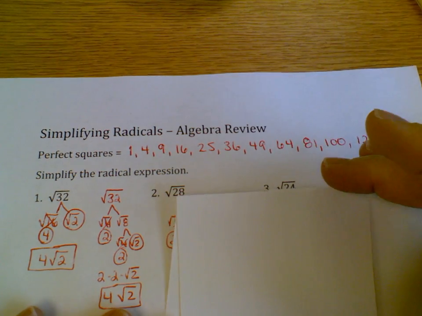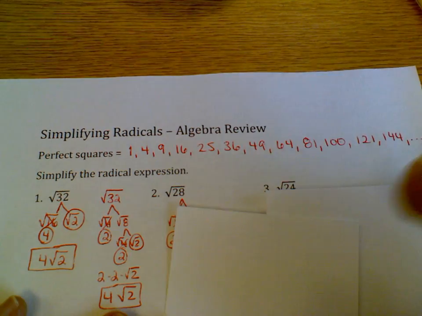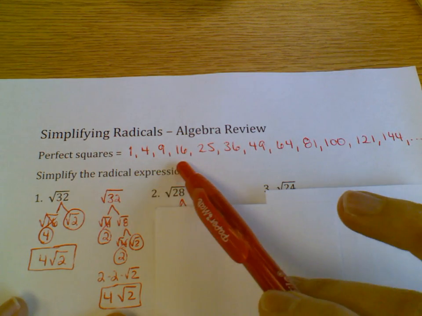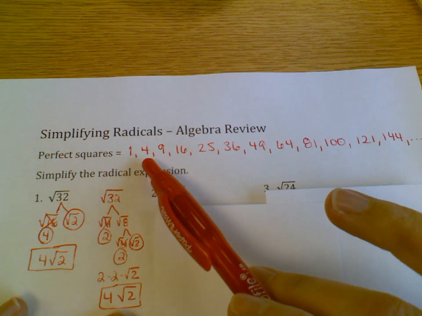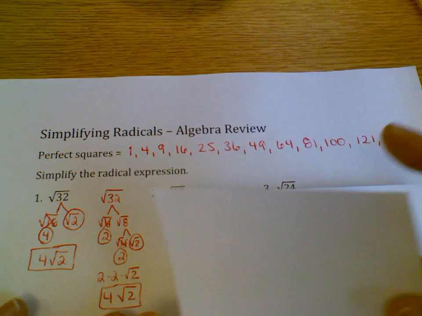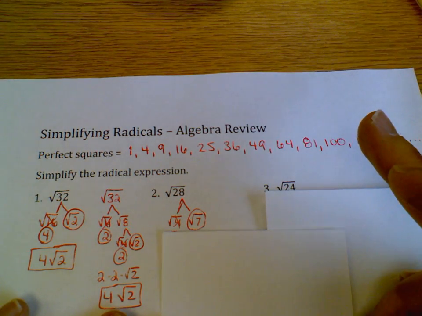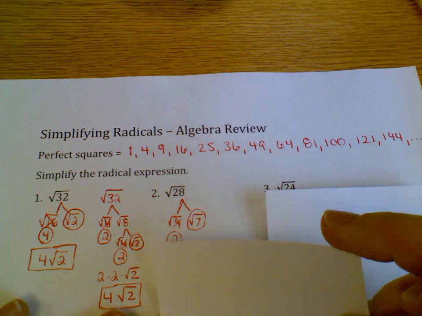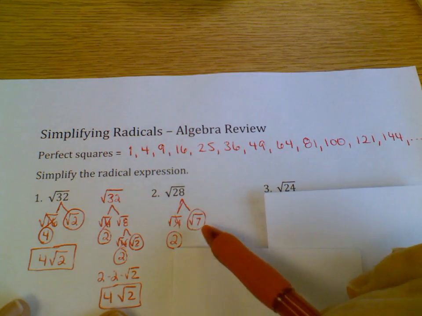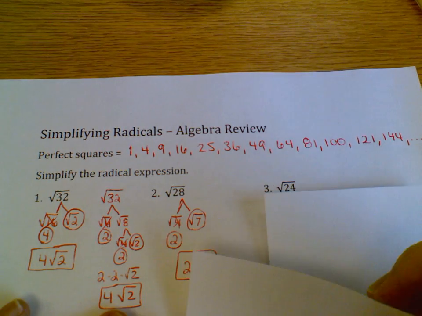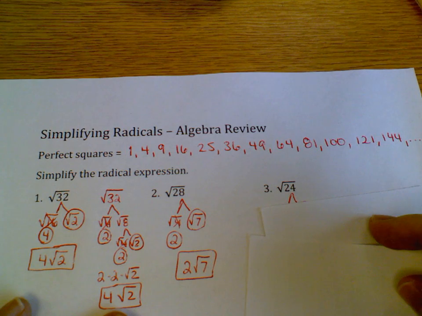Okay, let's go through one more together to make sure you get the hang of it. So we have the square root of 28. I'm looking for the biggest perfect square that would go into 28. The biggest perfect square would be 4. So 28 divided by 4 would be 7. So I would split it up as the square root of 4 times the square root of 7. Square root of 4 would be a nice whole number of 2. Square root of 7, I would check if there are any other perfect squares that would go into it, and there is not. So my answer would be 2 square roots of 7.